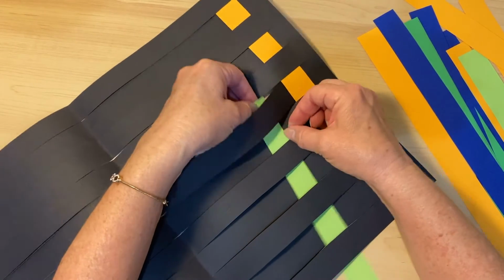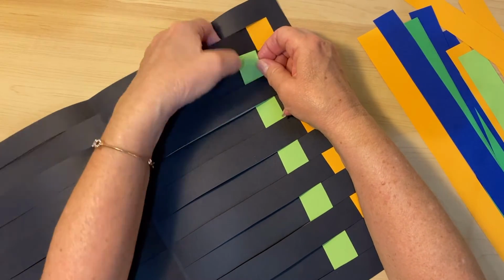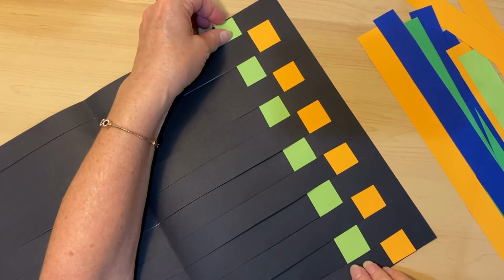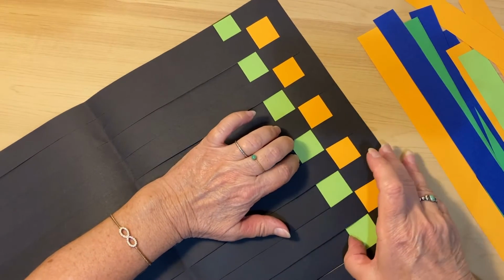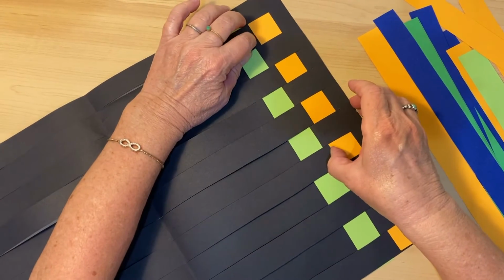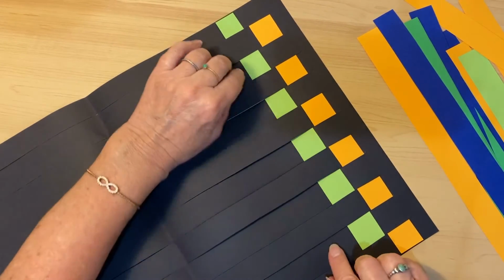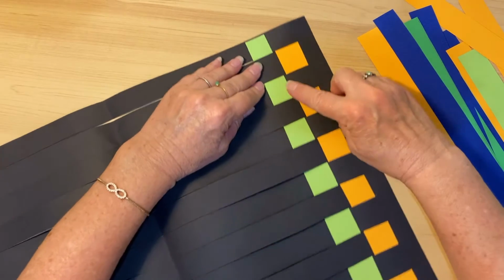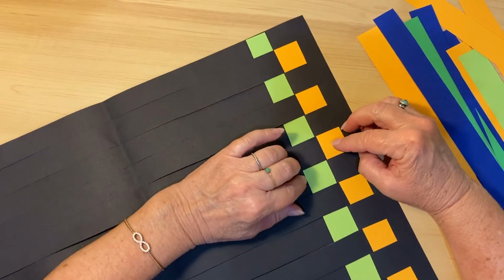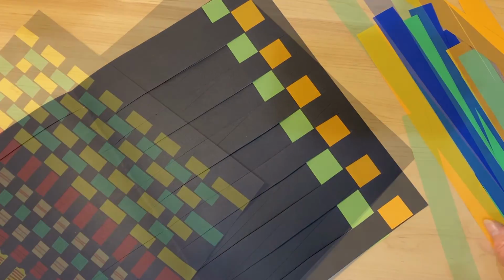so that the pattern holds its shape and we don't have warp threads just hanging out. And then every time you want to slide those weft strips down close to the edge so that there's not so much of a gap there. It's not perfect, we're working with paper, but we want to get that checkerboard feel.